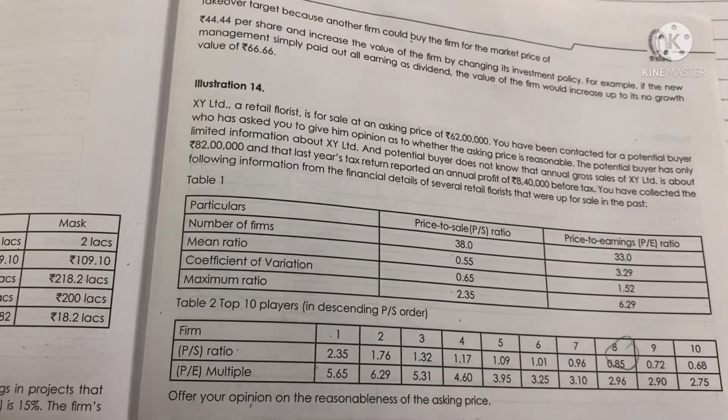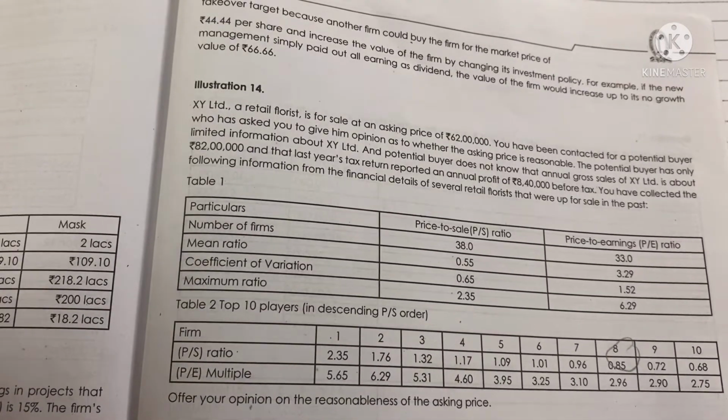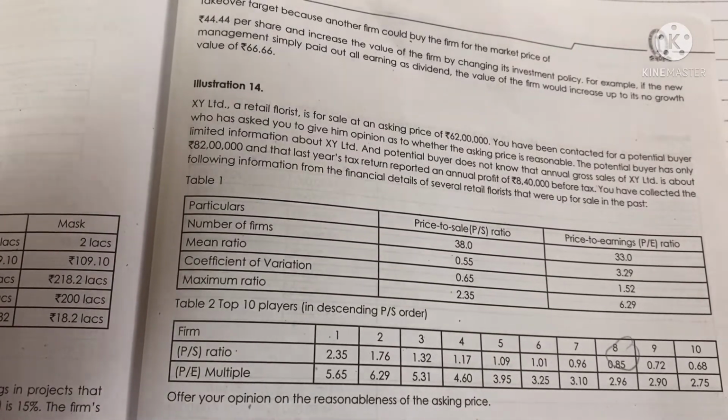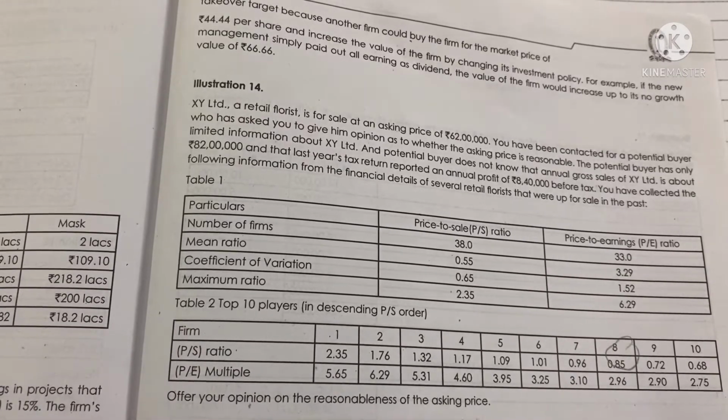If the price to earnings ratio were considered, then the 8,40,000 would be needed for our further calculation. But here, as it was on the basis of the price to sales ratio, that 8,40,000 amount is nowhere used in the further solution.